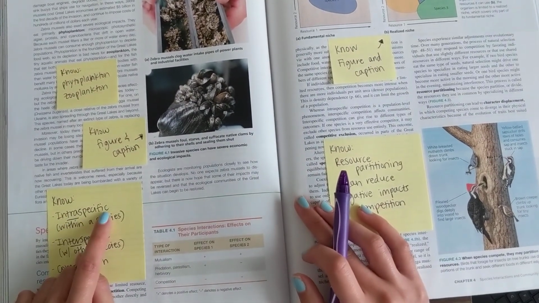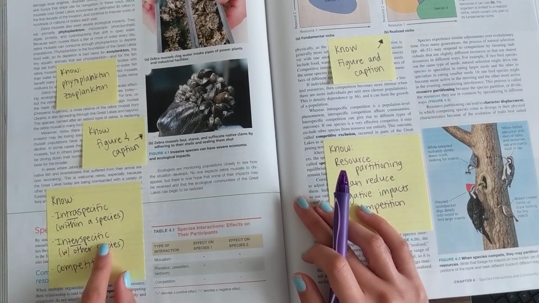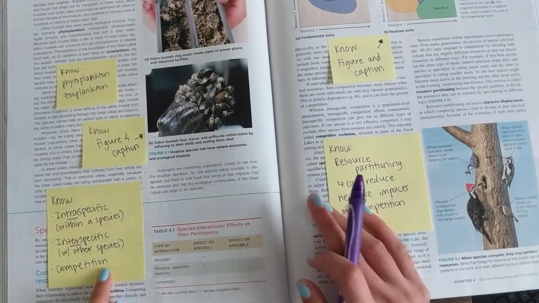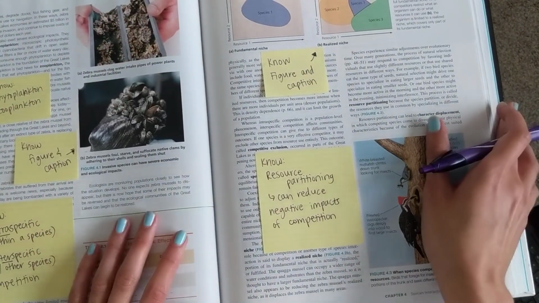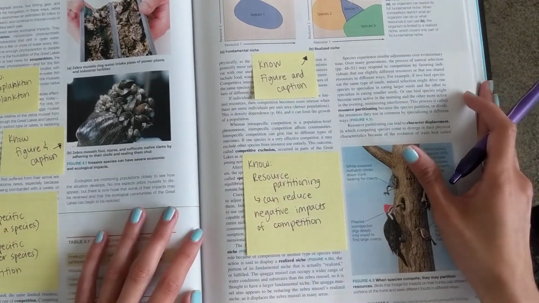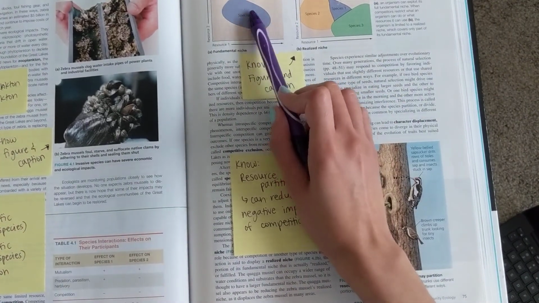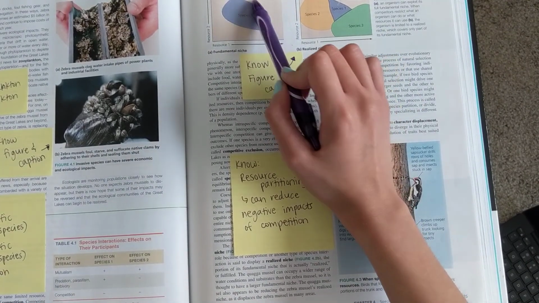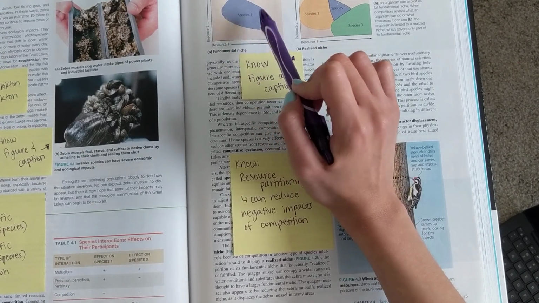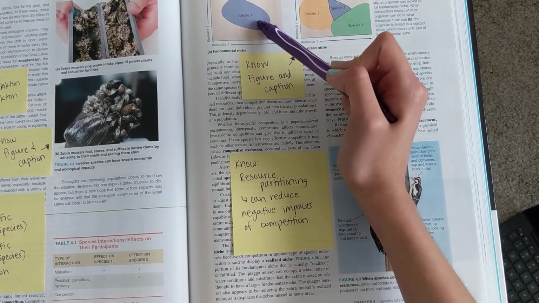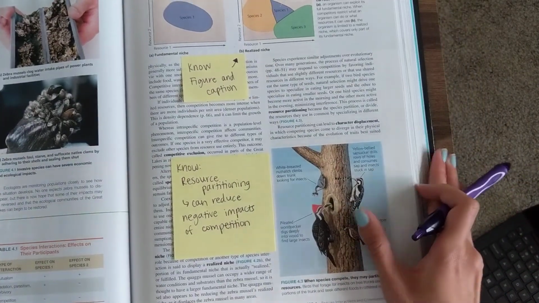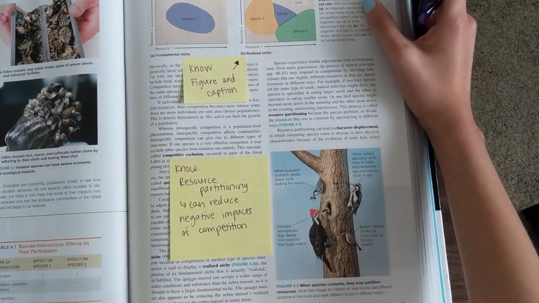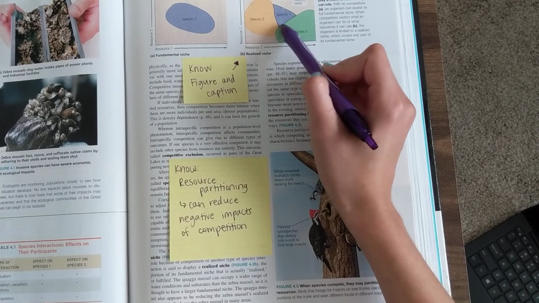Know intraspecific, which means within a species, and interspecific, which means with other species, and also know competition. Know this figure and caption. These graphs are showing the difference between niches. This first niche is a fundamental niche. This is a species that has no checks, no predators, no competition, and is able to thrive, but that's not how it is in a real ecosystem. In an ecosystem, there may be many other species that you're competing with for resources, so your niche is going to be a lot smaller.